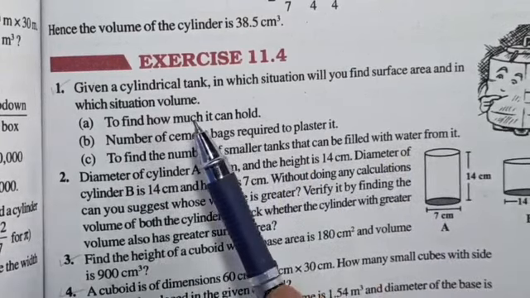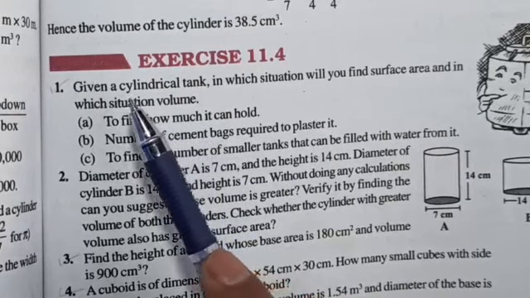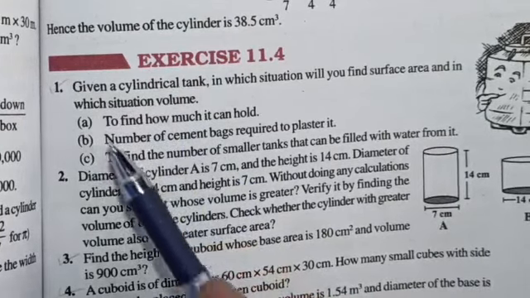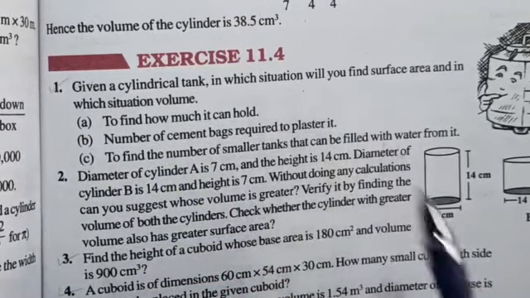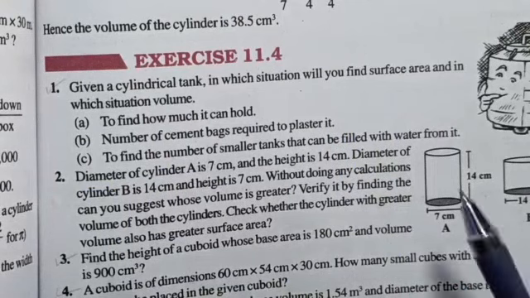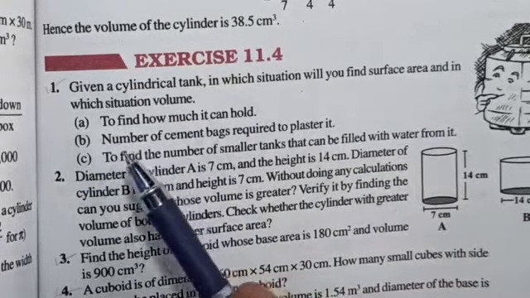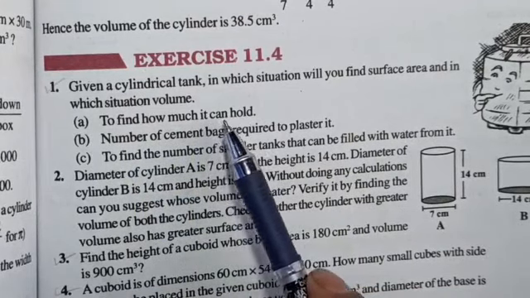Here the question says like this. There is a cylindrical tank, and in which situation A, B, C, what is to find out, surface area or volume? Now let's try this. A. To find how much it can hold. In this case we have to find out volume.